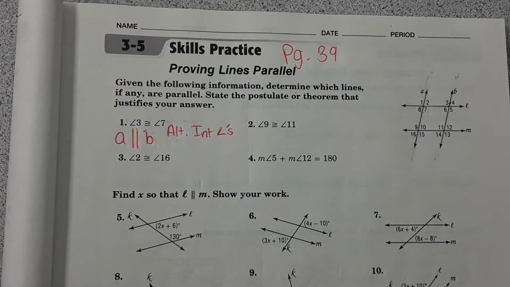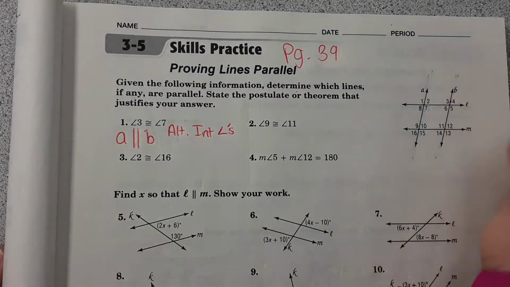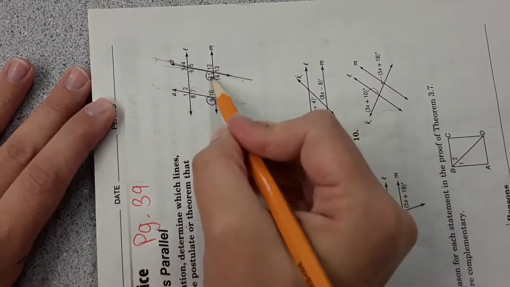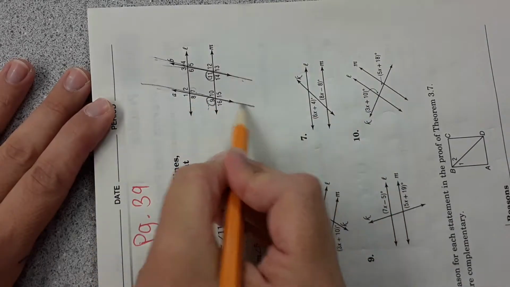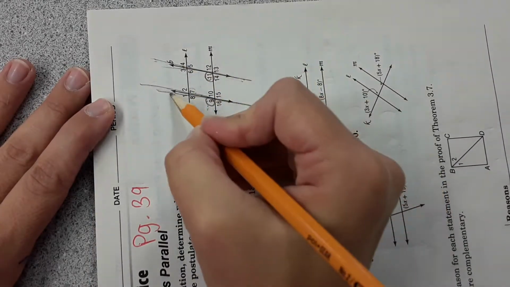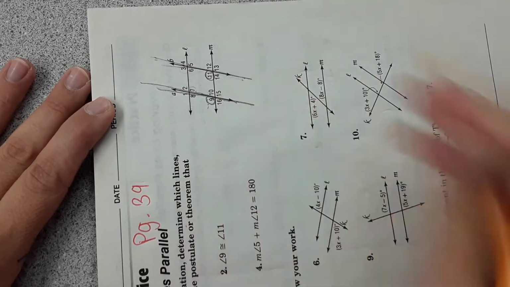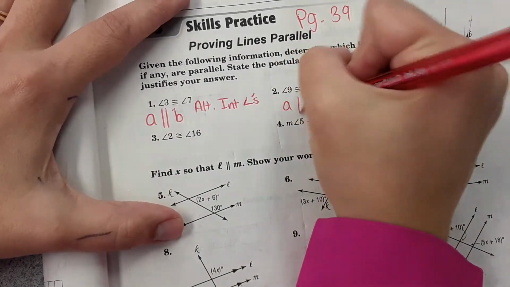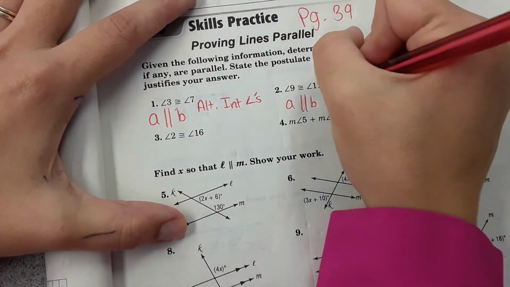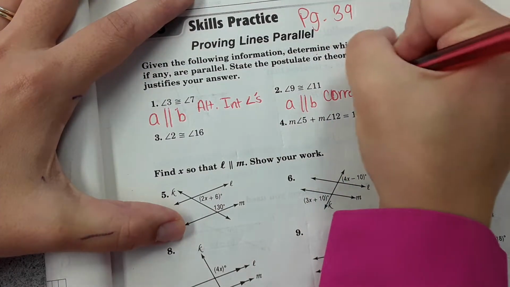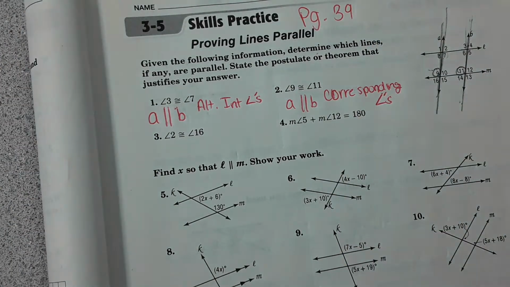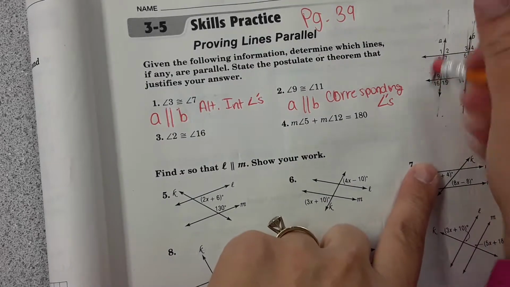Okay, number 2, it says angle 9 is congruent to 11. So 9 and 11 here, and again, I'm turning it sideways, and you can see that 9 and 11 are corresponding angles, and it also means that line A is parallel to B. So here we're going to say A is parallel to B, and the reason is corresponding angles. Erasing my marks again.